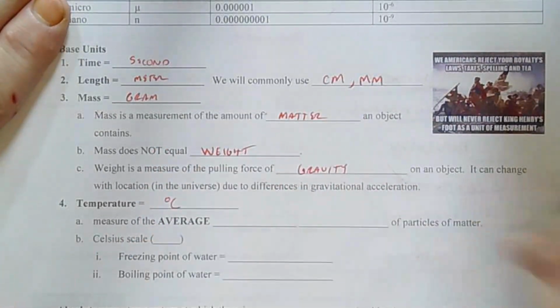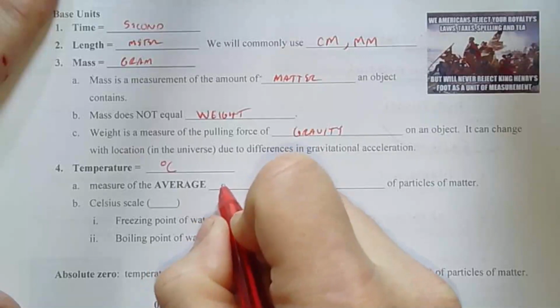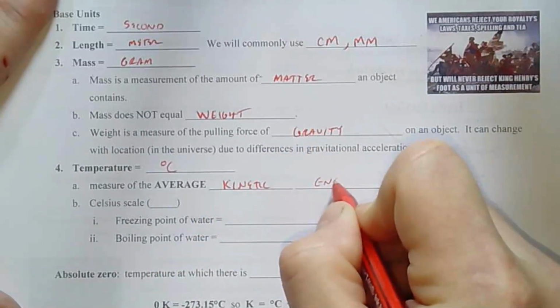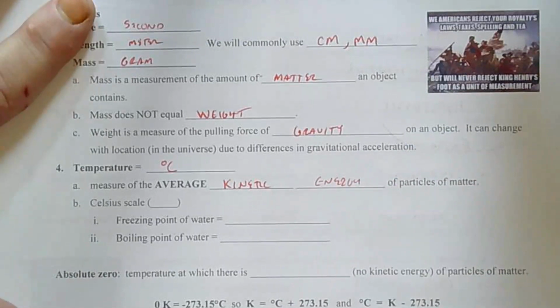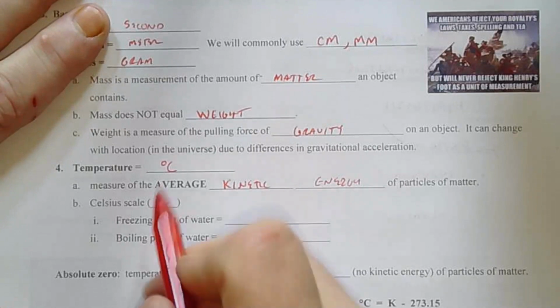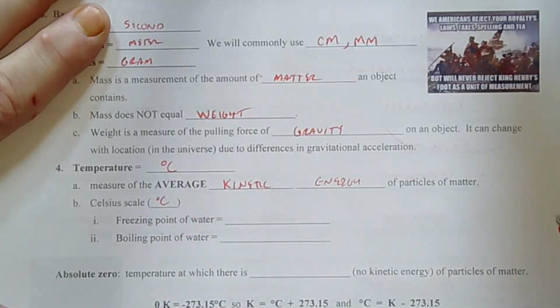And this temperature is defined as a measure of the average kinetic energy of particles of matter. Right. Celsius scale. You should be familiar with it. You should have heard of it. It just has a little degrees symbol and then C. Obviously, we are used to Fahrenheit, which has a small degree sign and a capital F.